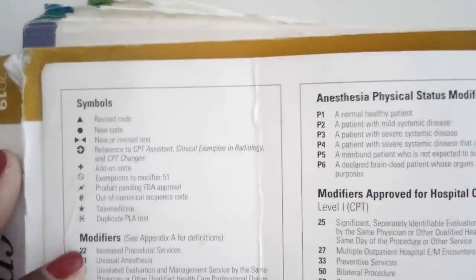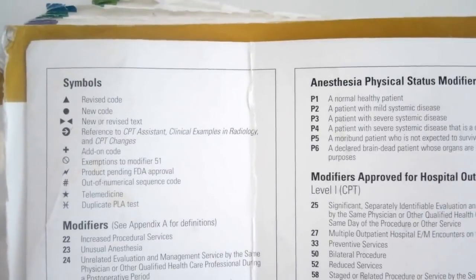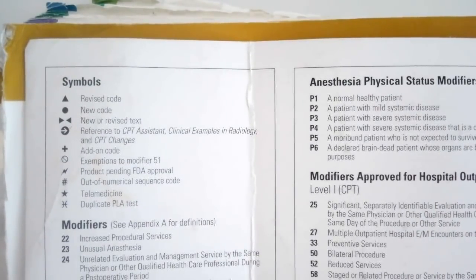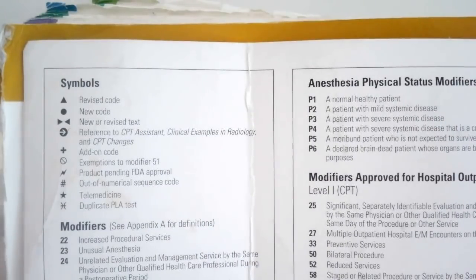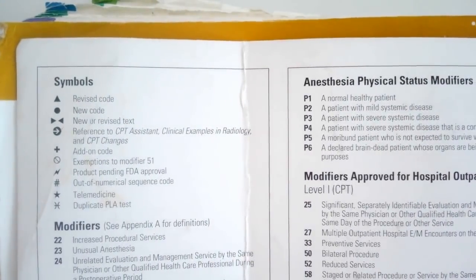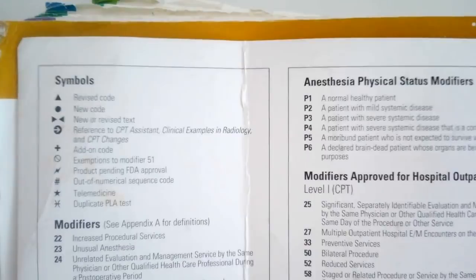So here on the inside cover, on the upper left-hand side, the first thing that you're going to see are the symbols that are utilized with the CPT code set. These symbols appear first in the inside cover because you're going to see them, and you need to know the significance of those symbols.